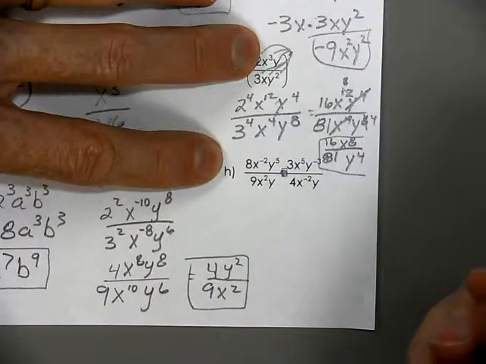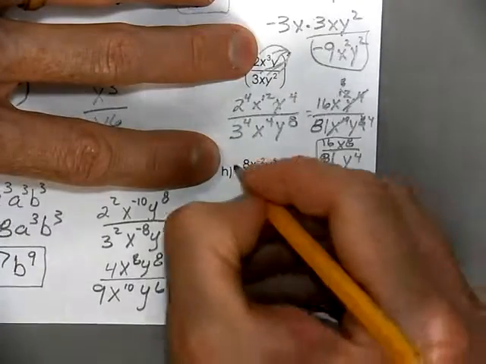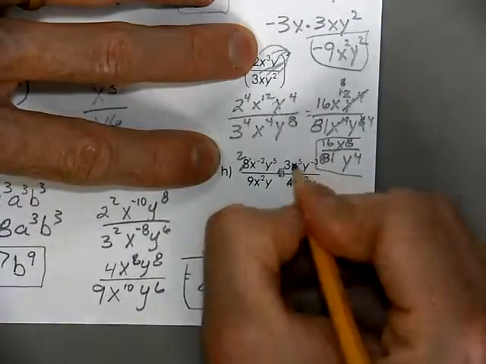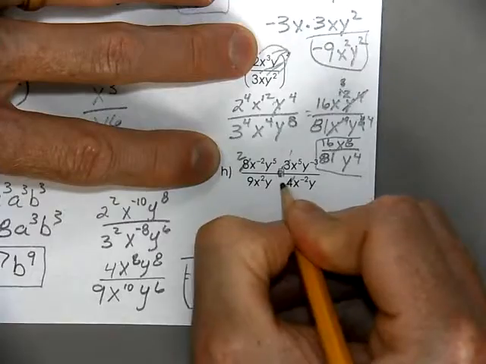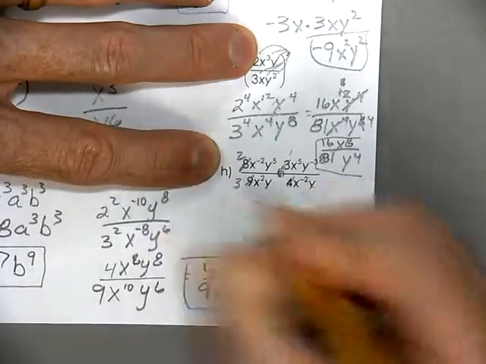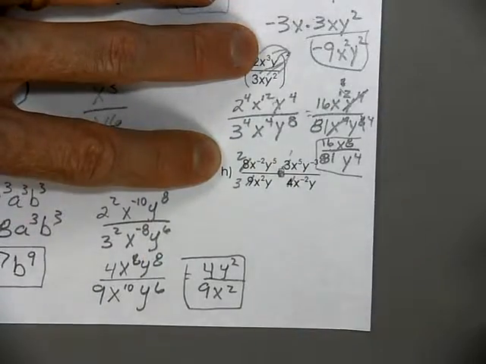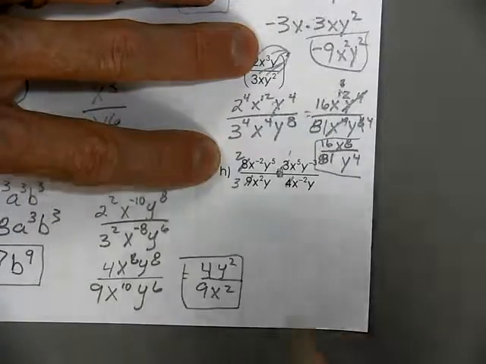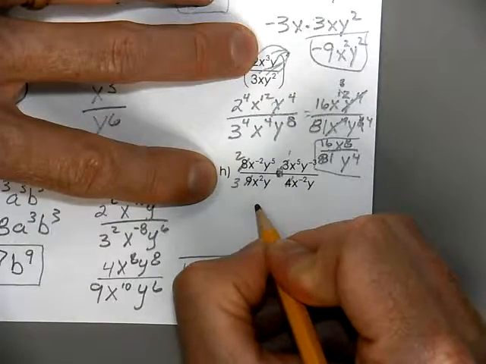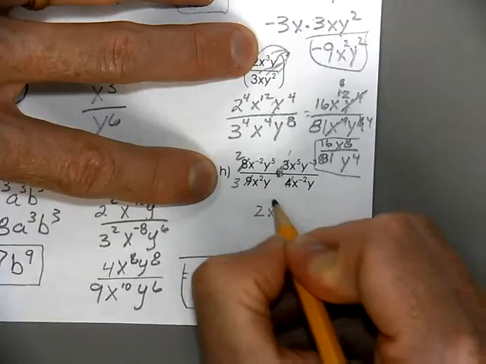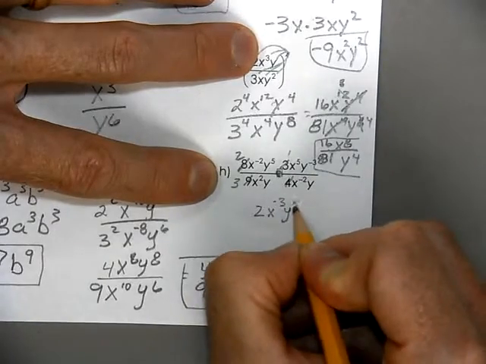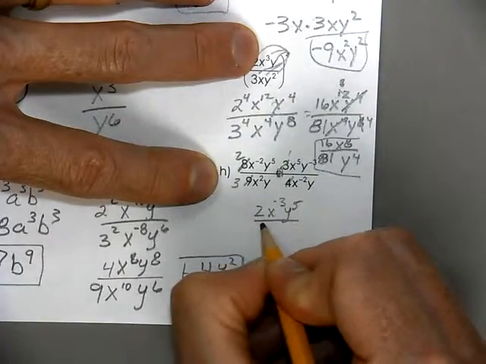So I'm going to start reducing a few of these. The 4 and the 8 are going to cross out. The 3 and the 9 are going to cross out. So I get 2 x to the negative 3 y to the 5th.